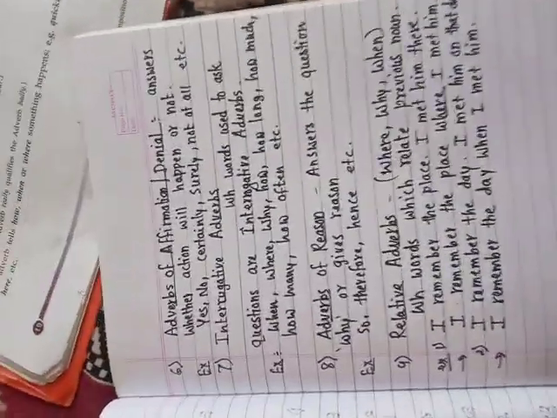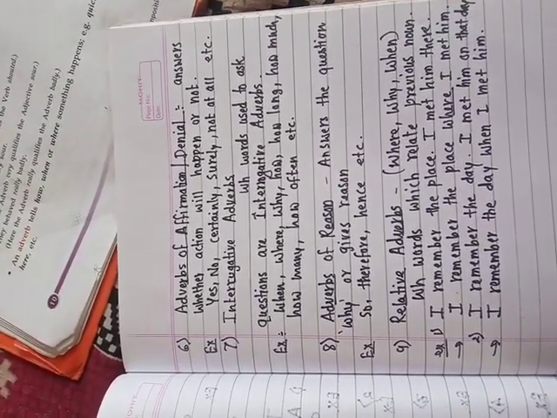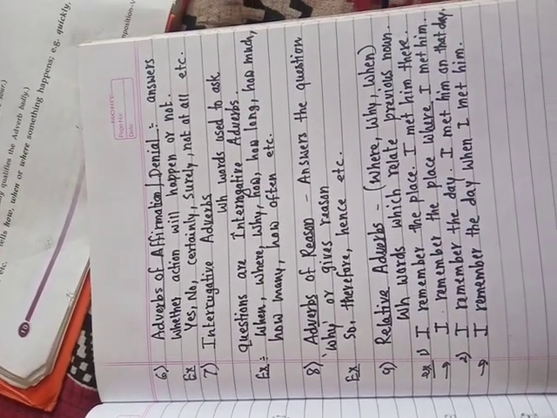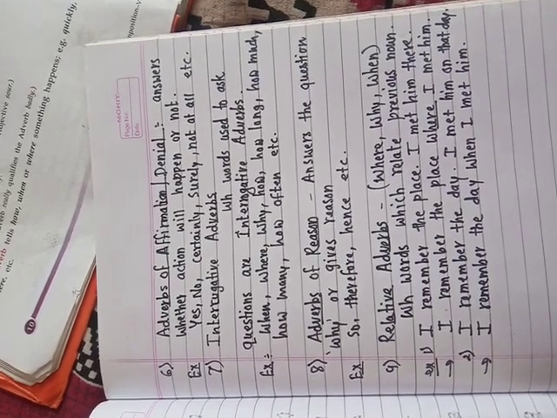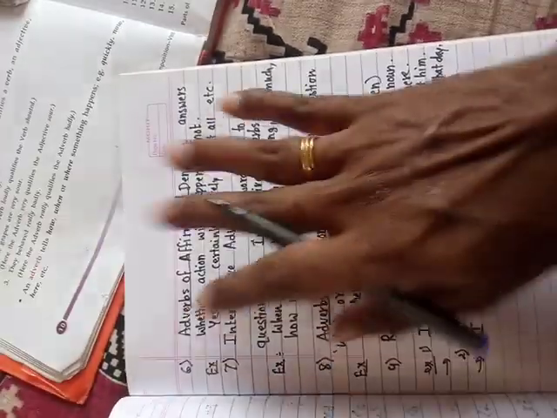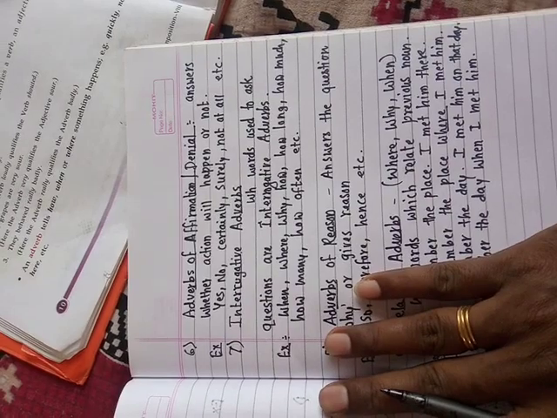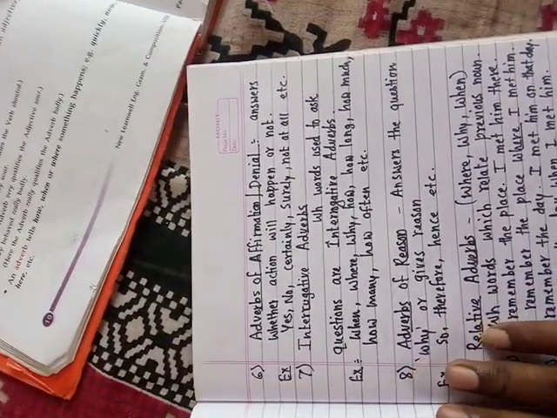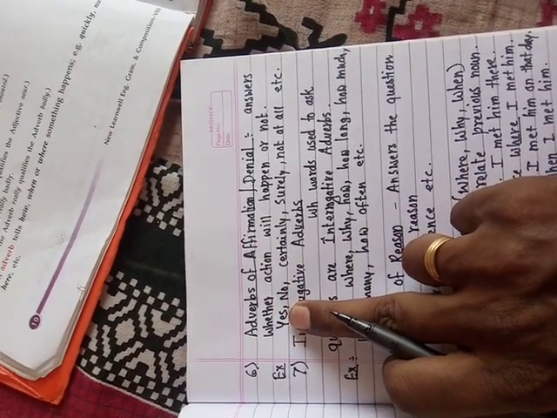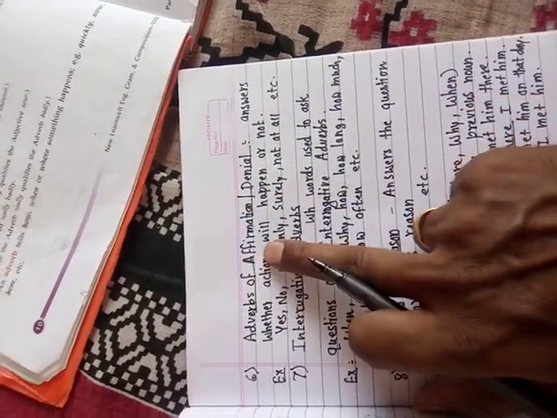Next type is adverb of affirmation or negation. It is also called denial. Whenever you answer questions with yes or no, those words yes or no are called adverbs of affirmation or denial. It means you confirm the action or you deny the action using these words. For example, suppose the teacher asks you, have you completed the homework? You will answer, yes. It means it is confirmation or affirmation of the action getting completed.